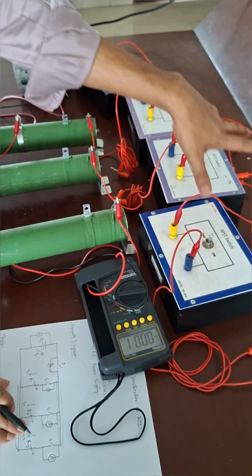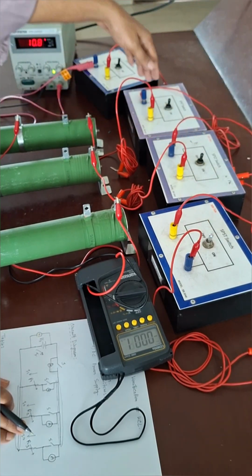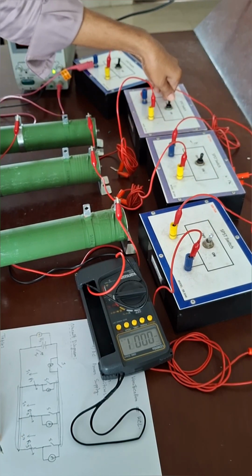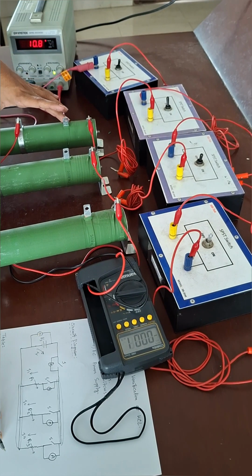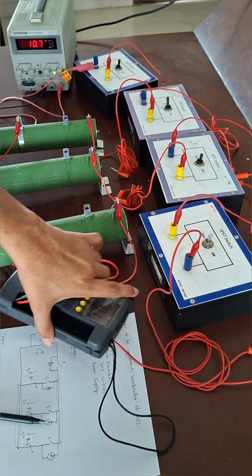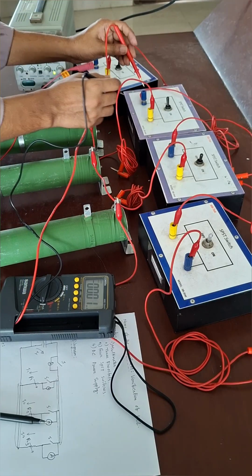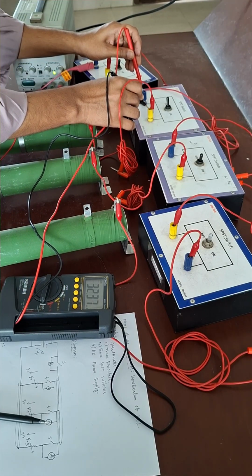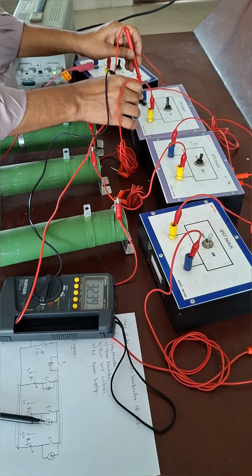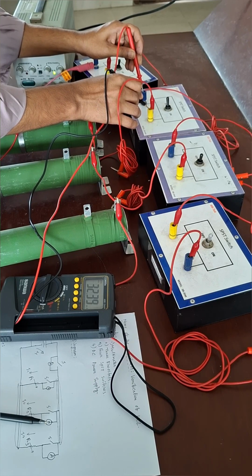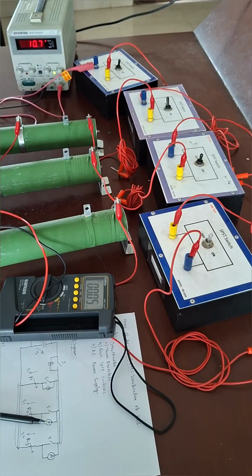Okay, so the other two switches are turned on, and we will measure the current through the first SPST switch, that is the first rheostat. So we will measure the current now. That is 32.4 milliampere.